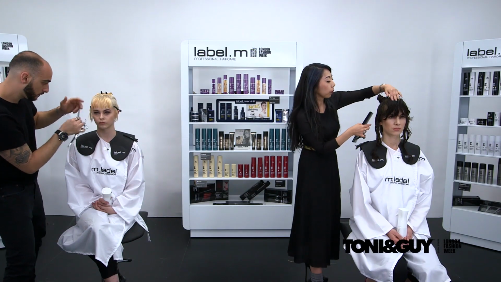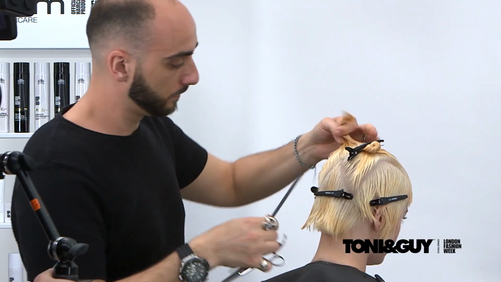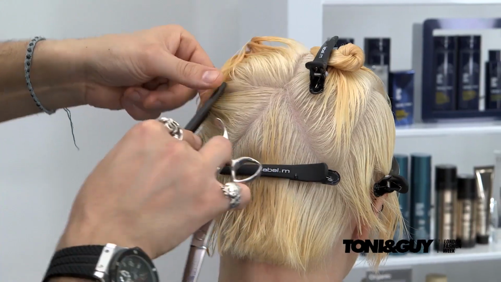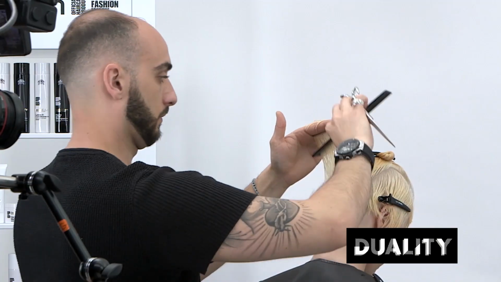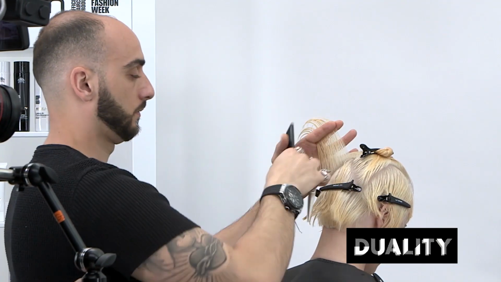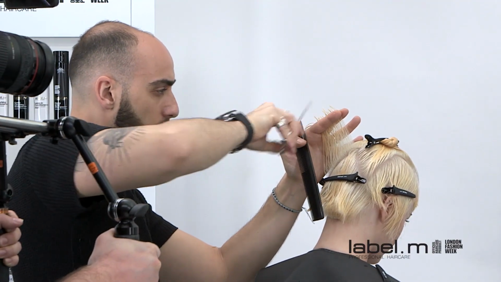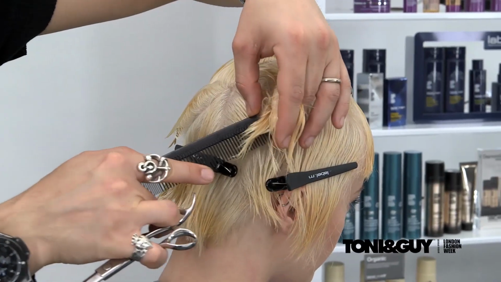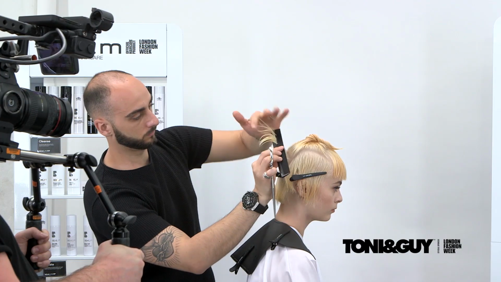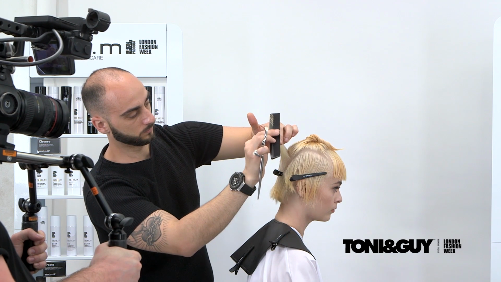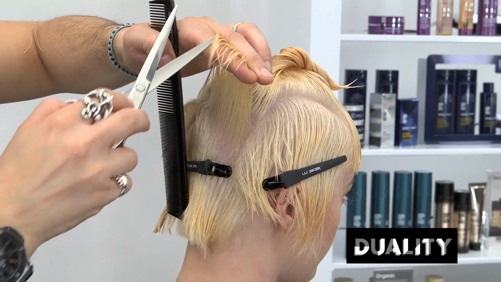Now progressing through the top, Daniele is starting at the back. Horizontal sections are taken and the hair is elevated high, and the slice cutting technique is used, creating texture and movement. This is then worked on the opposite side and continued up across the top of the head shape. This creates a shorter, more textured feeling through the top area. Continue to work this until the fringe area is reached.